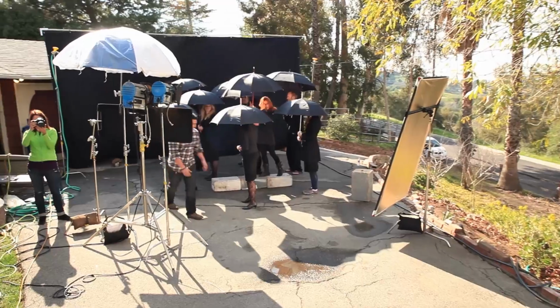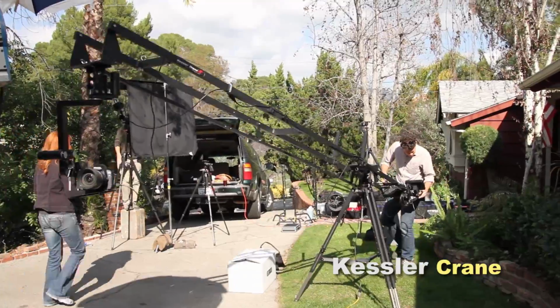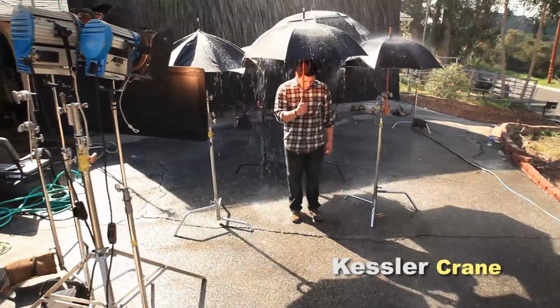Now that our lights are in place, let's take a look at the different shutter speeds. These first tests were all shot at 24 frames a second and at f13. We first shot at 1/50th of a second. This gave us very nice blurry rain, but our talent was a little soft sometimes when they moved.